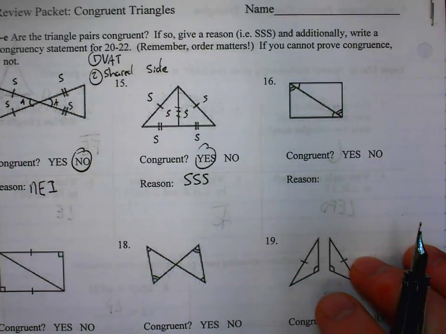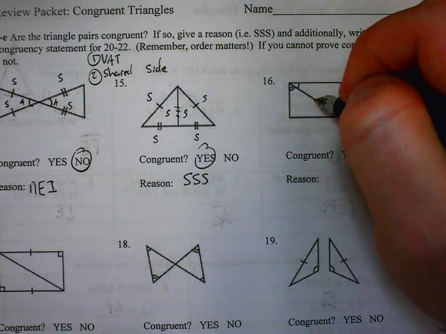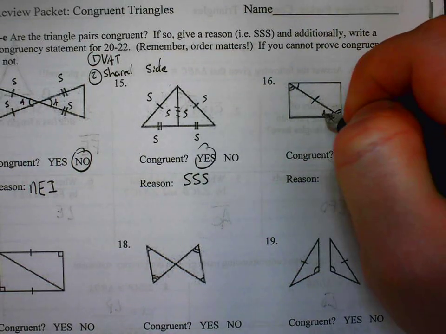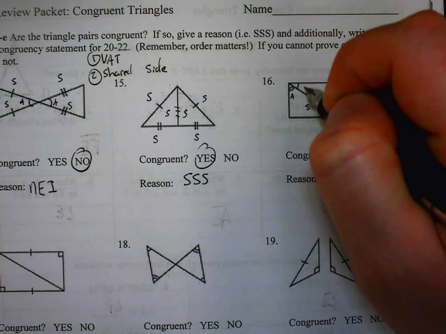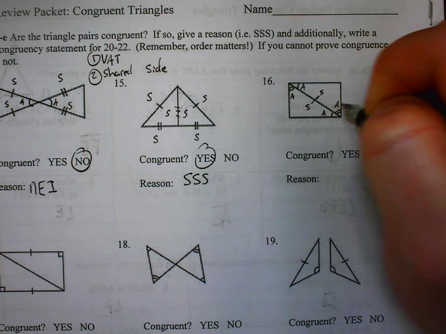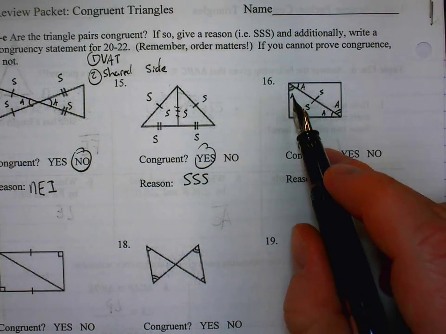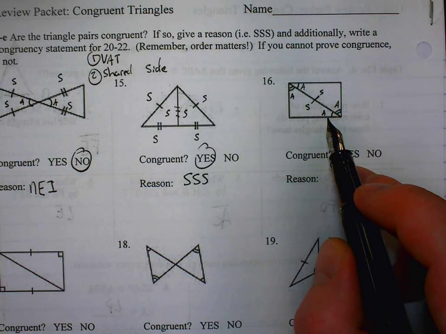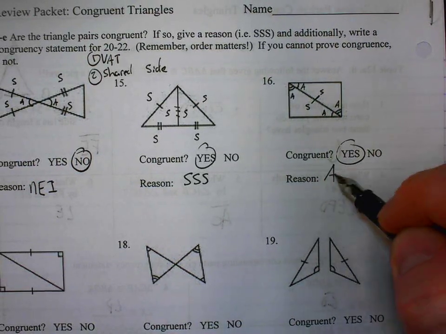16. We have a shared side in the middle. In this triangle, I have angle, side, angle, which corresponds to angle, side, angle in the second one. In order for ASA to work, the side has to be included between the two angles, and it is. This would be congruent by ASA.